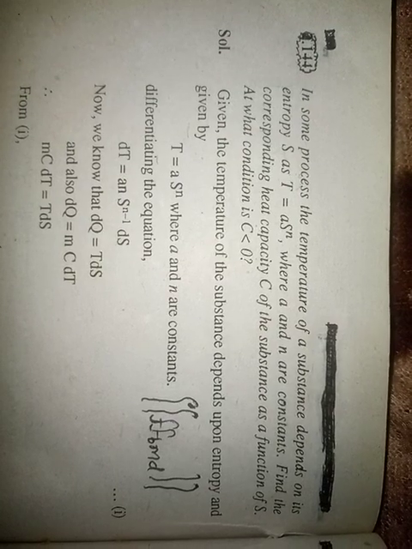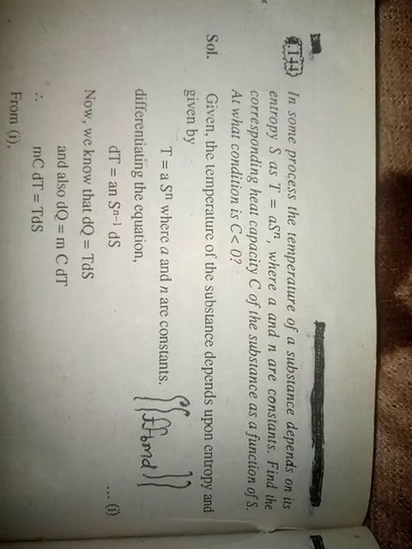In some process, the temperature of a substance depends on its entropy as T equals A times S to the power n, where A and n are constants. Find the corresponding heat capacity C of the substance as a function of S. At what condition is C less than 0?